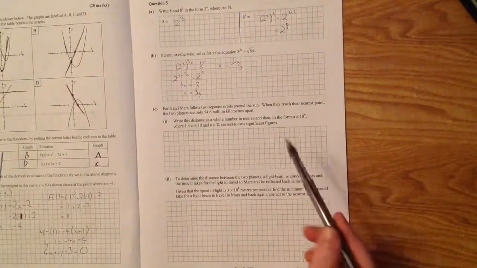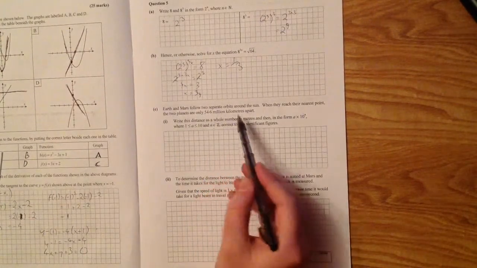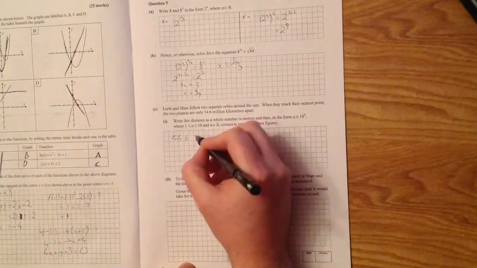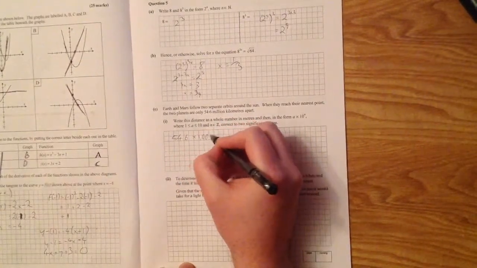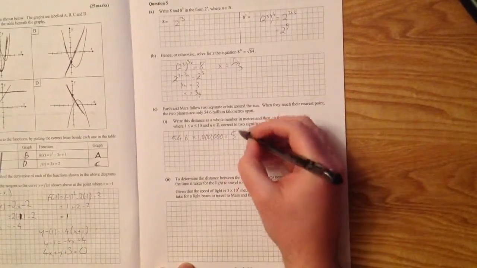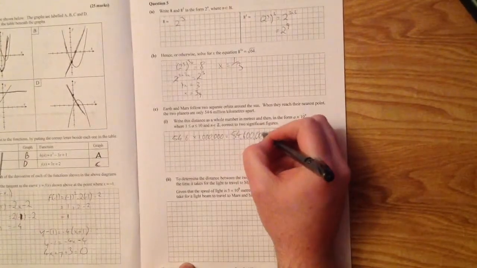So correct to 2 significant figures. First of all, it's 54.6 million kilometers, right? So we have to convert 54.6 into million, so multiply that by a million, which is going to equal 54,600,000 kilometers.